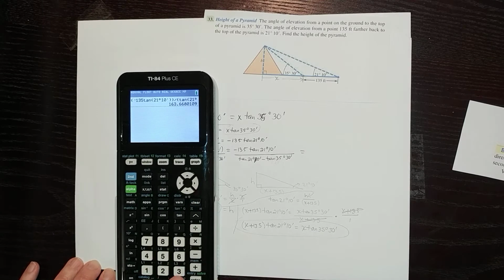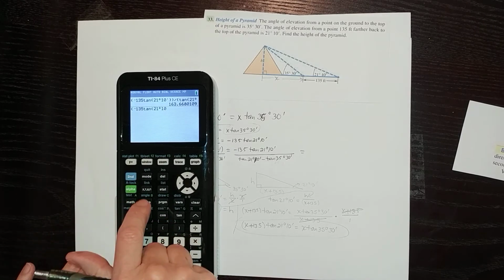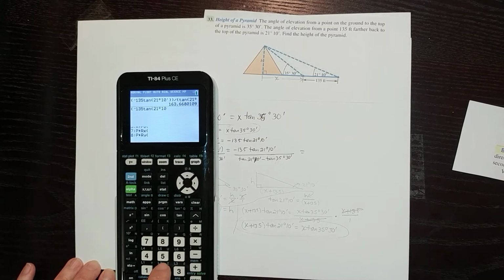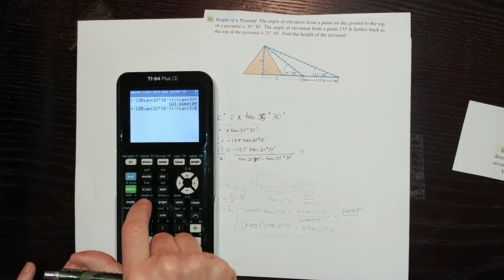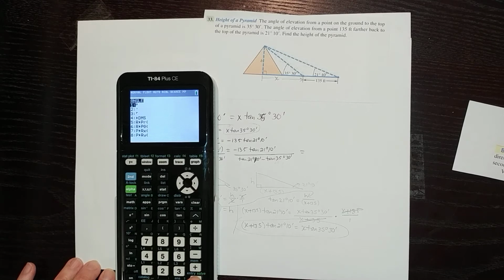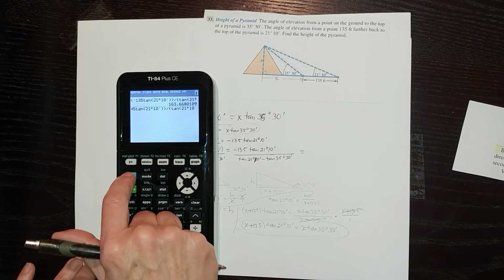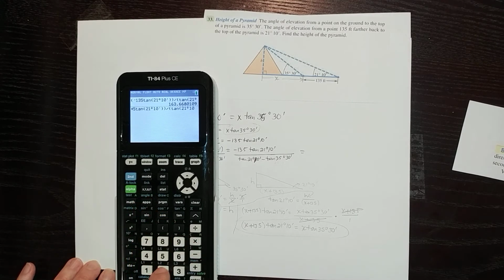Okay. Negative 135, tangent of 21 degrees, 10 second angle minutes. Close that, divide by, open, tangent 21 degrees, 10 minutes.